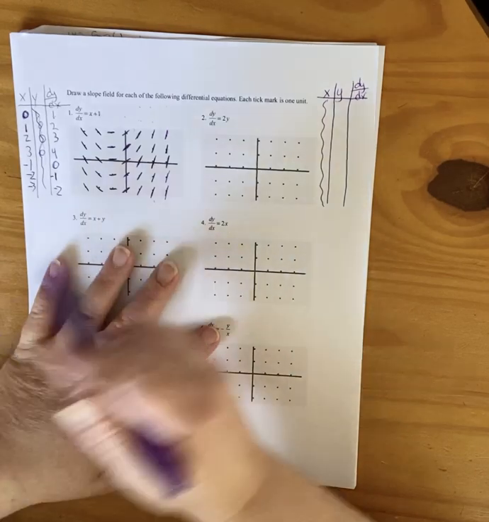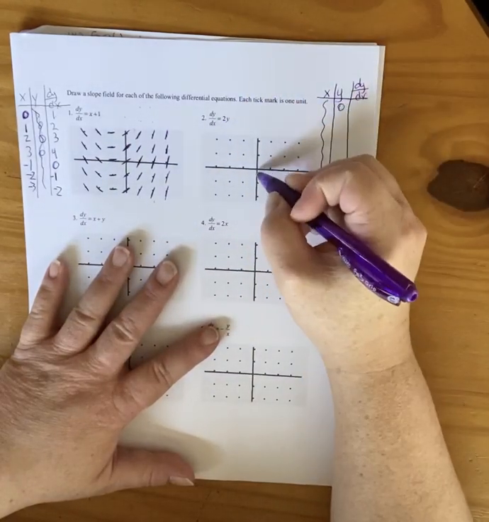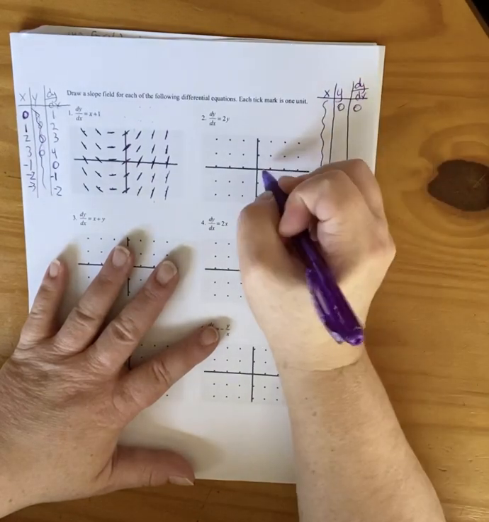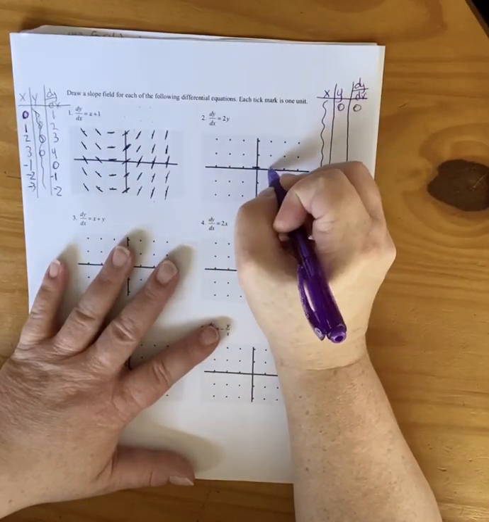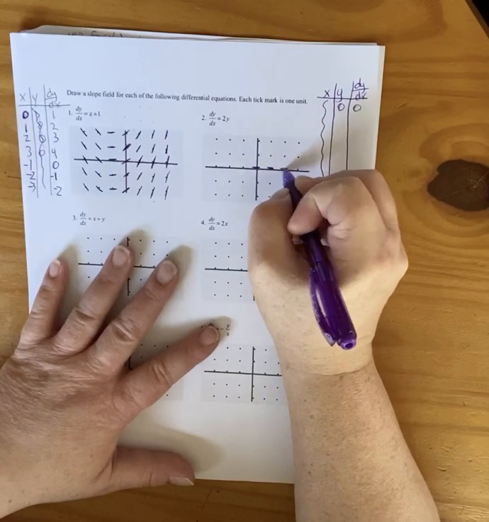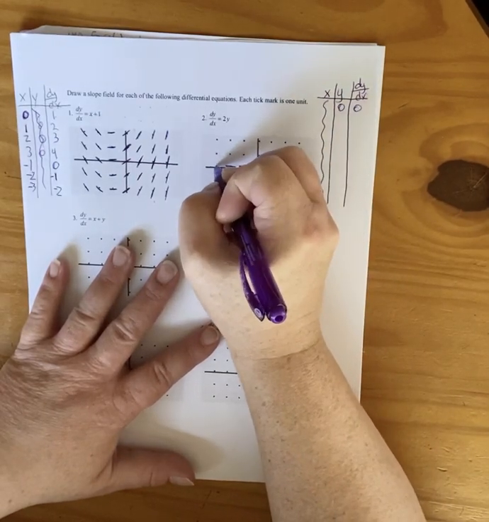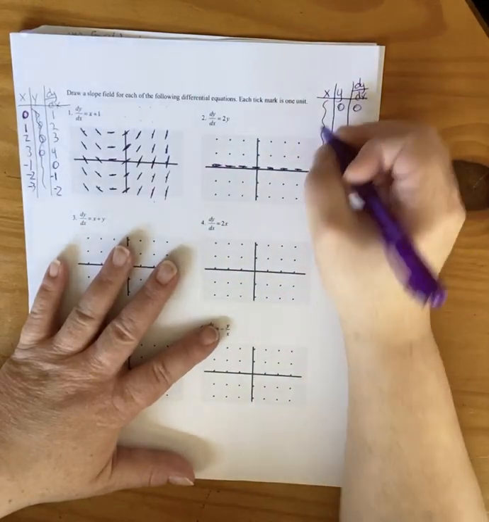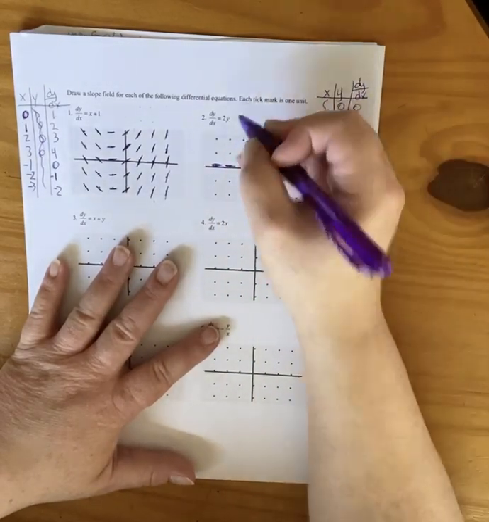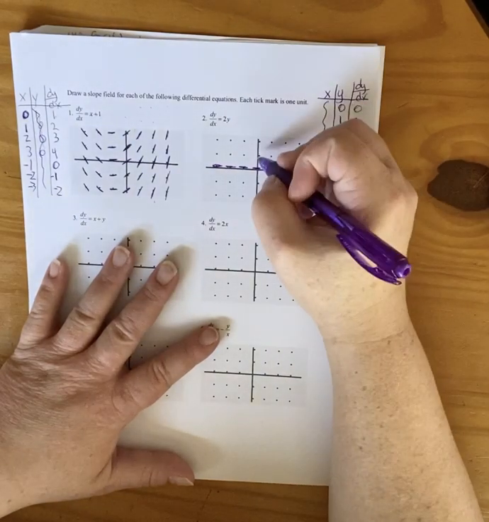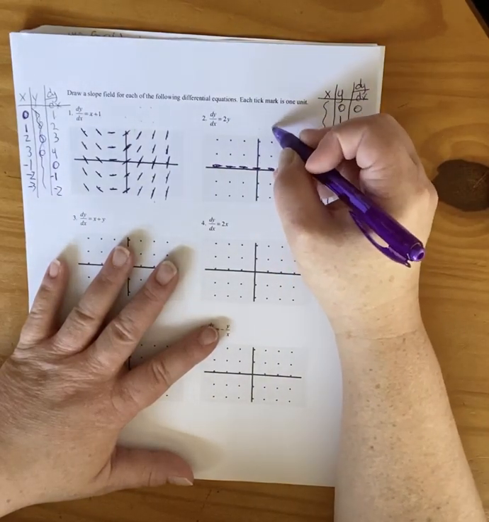All right, so if I start with 0, when y is 0, okay, what's 2 times 0? 0. So they all have 0 slopes when y is 0. So wherever y is 0, I put a 0 slope. Okay, let's try the next one. When y is 1, what's 2 times 1? It's just 2. So now I'm going to go up 2 over 1.